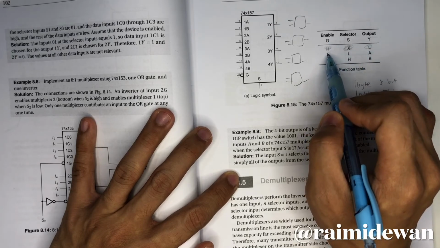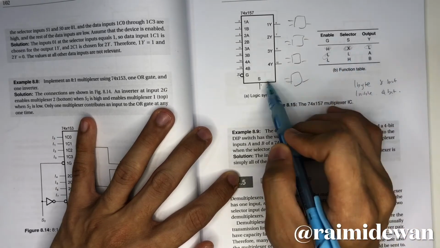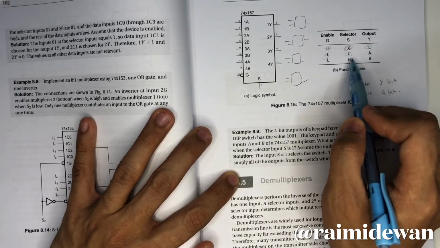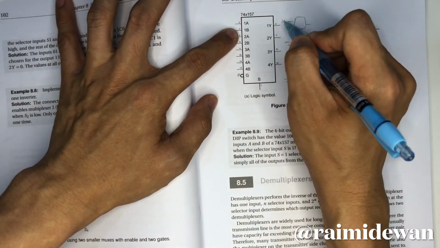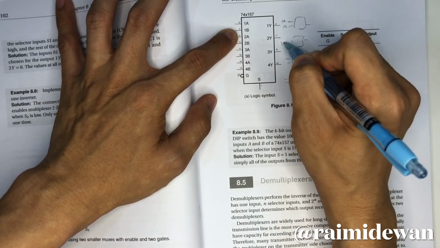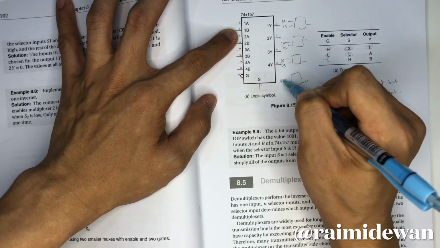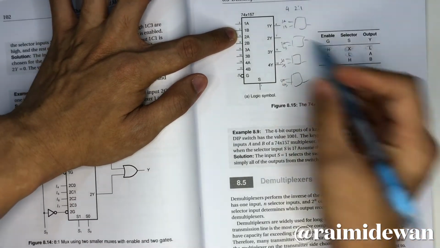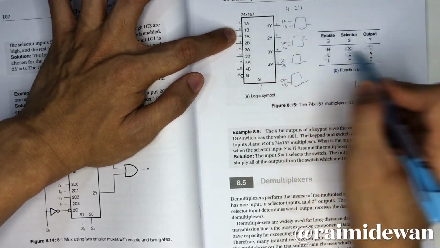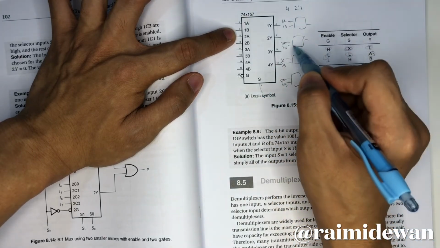However, if we put it low because it's active low, then the selector chooses either L or H. If it's low, it will choose all the values of A, because we actually have 1A, 1B, 2A, 2B, 3A, 3B, 4A, 4B, since it's actually 4 2-to-1 muxes inside. If it's high, it will choose all the B's.